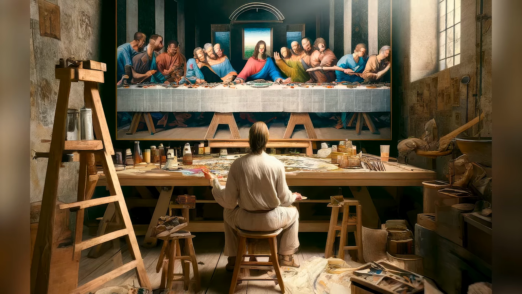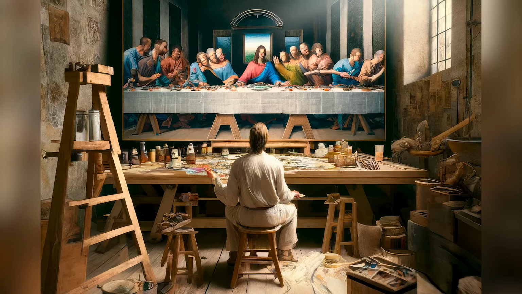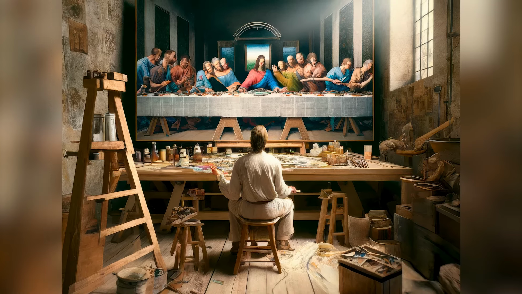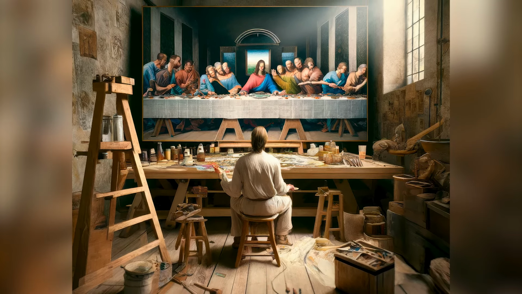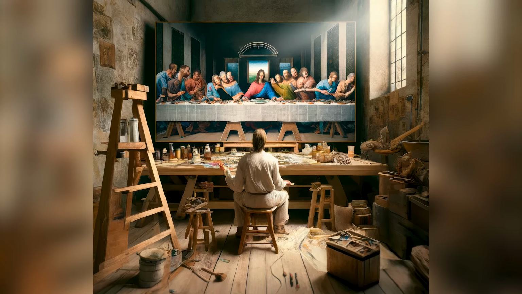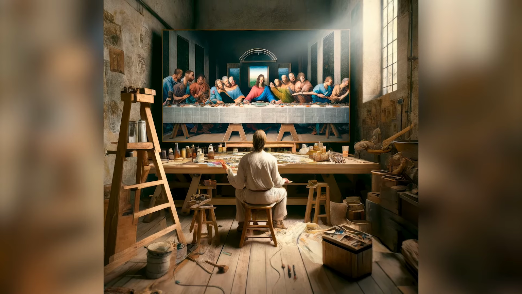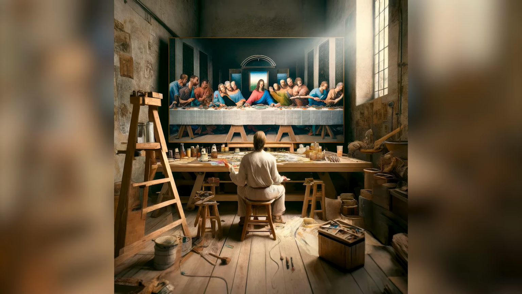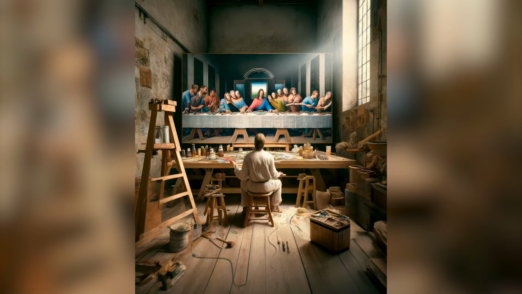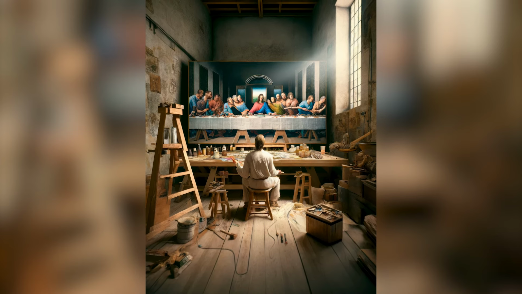The work has been the subject of admiration, study, and analysis for centuries and has influenced countless artists. Despite the challenges in its preservation due to Leonardo's experimental technique, it remains a masterpiece that continues to fascinate and inspire. Its legacy extends beyond art, being a symbol of innovation, emotional expression, and artistic genius.